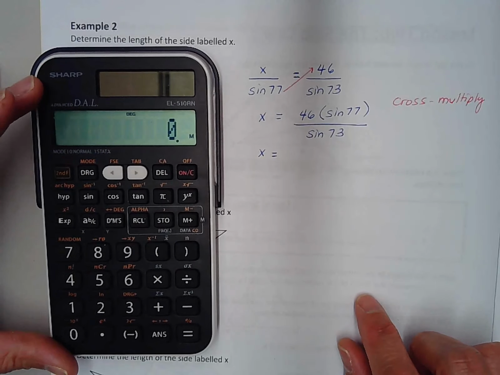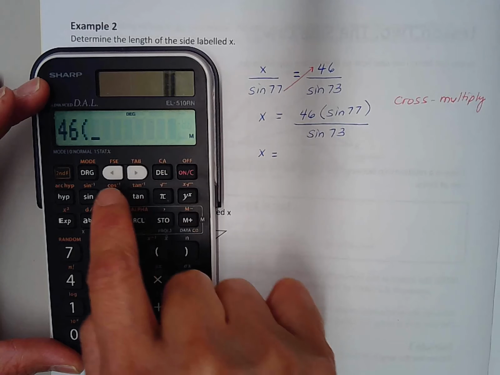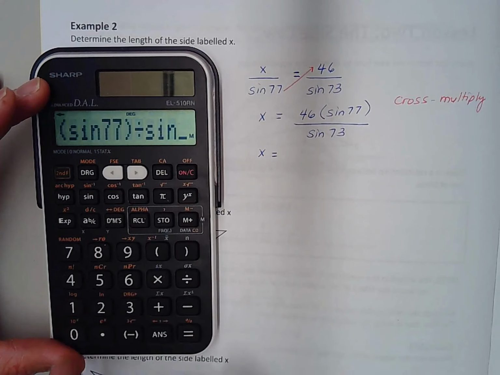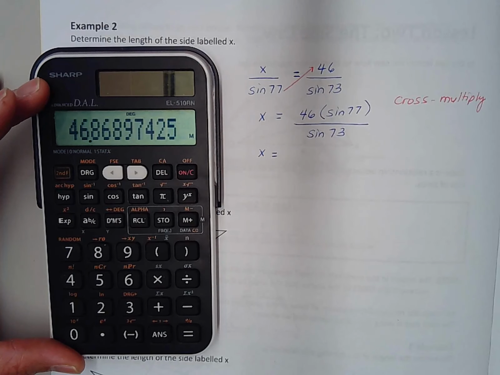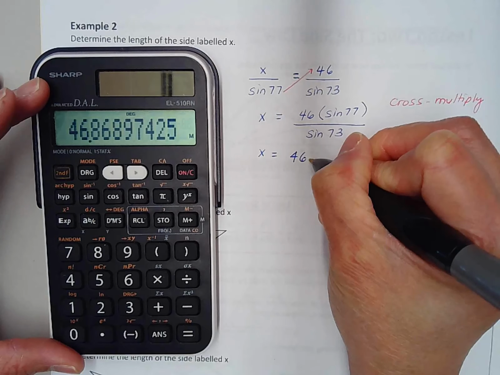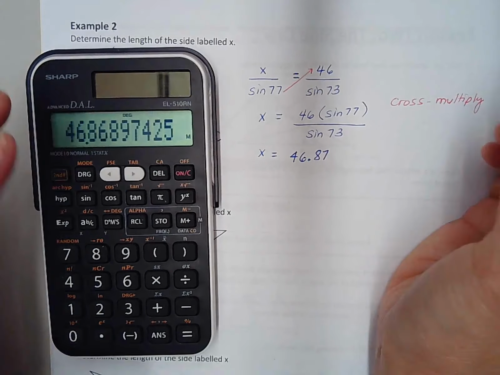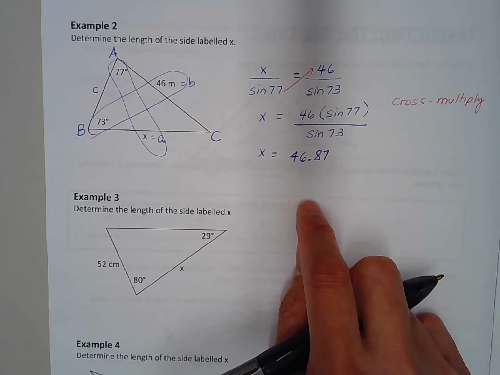Let's give that a try. 46 times sine 77 divided by sine 73. And I got 46.87. Did everybody get 46.87? No. Oh no?